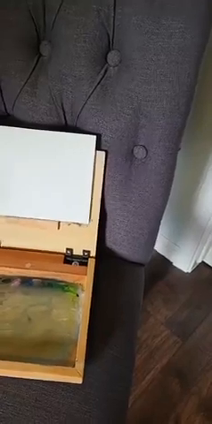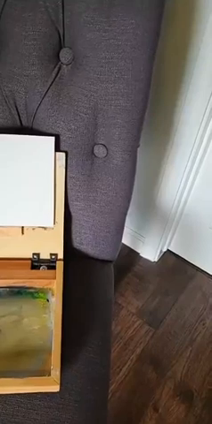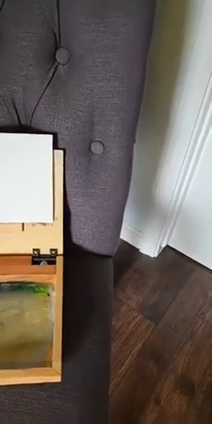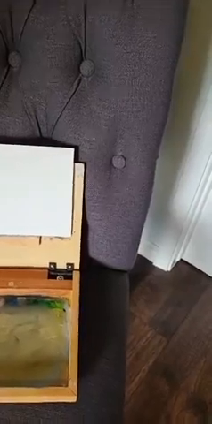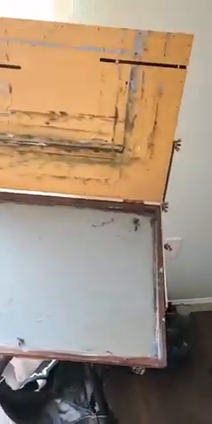So this is one I made myself. I keep making smaller, more minimalistic ones as I have been painting throughout the years, and I enjoy making my own. But most people aren't going to be making their own. You can also buy them, obviously. My first one I bought was from a company called Open Box M.